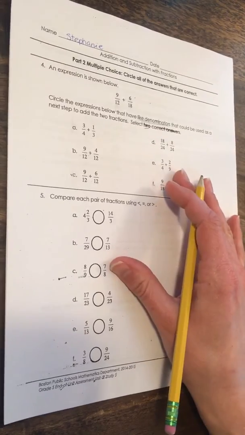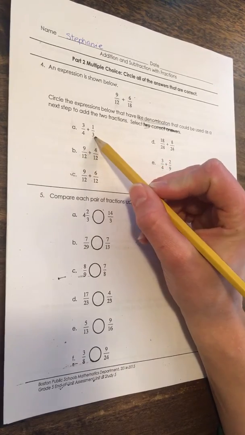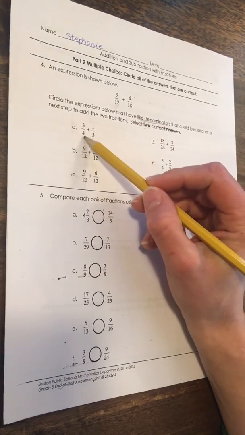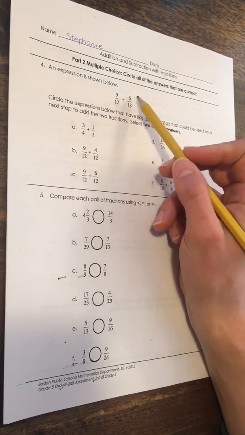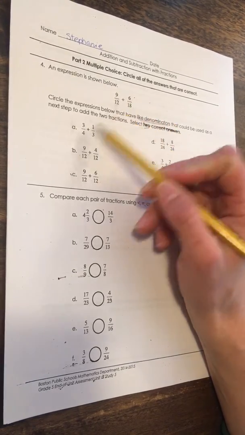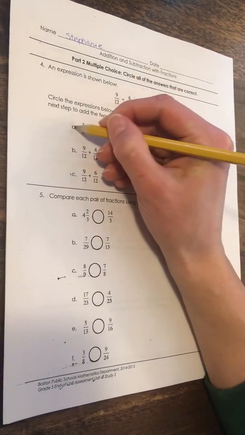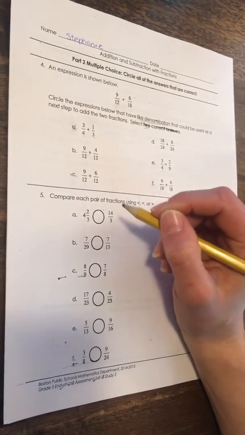All right, so let's look at each option. The first is 3/4 plus 1/3. Okay, so 3/4 is equivalent to 9/12. And 1/3 is equivalent to 6/18. So those are the same values, but they don't have the same denominators. So that one can't be it.